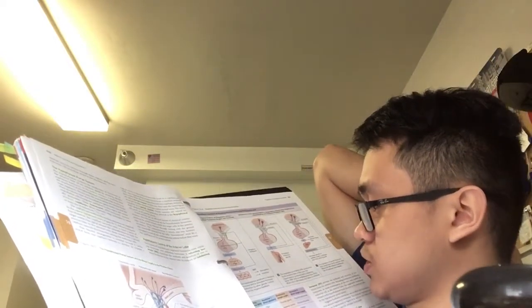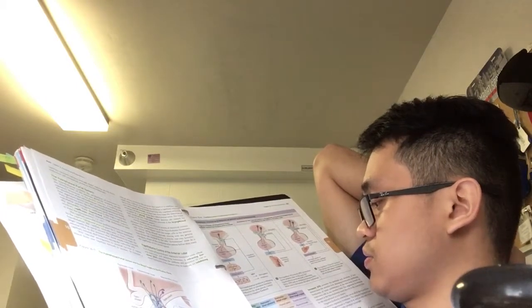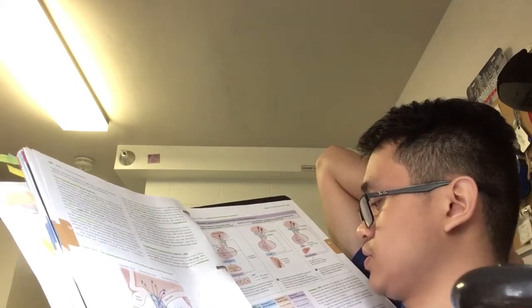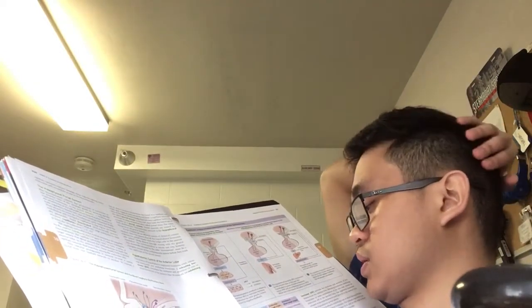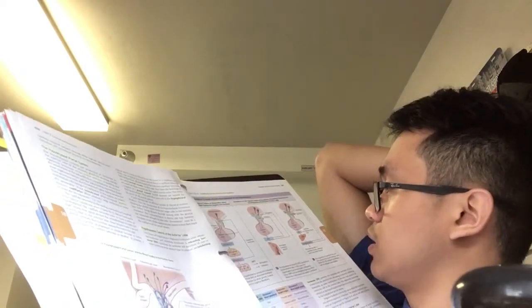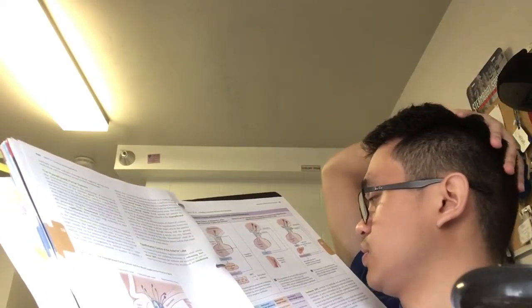Regulation of prolactin production by the anterior lobe, in this case the hypothalamus, produces both releasing factor and inhibiting hormone. When one is stimulated, the other is inhibited. Next one is growth hormone. There's a releasing hormone and an inhibitory hormone.